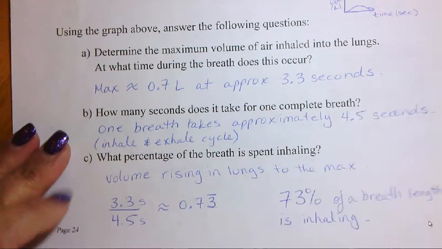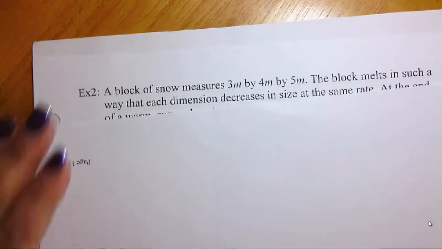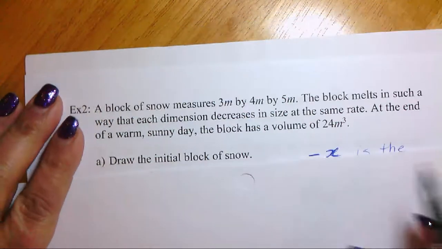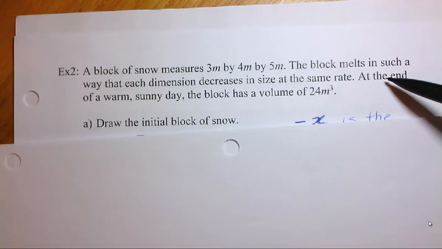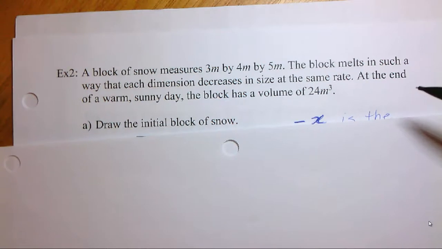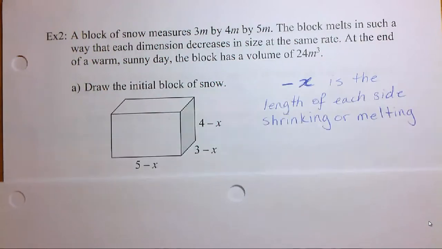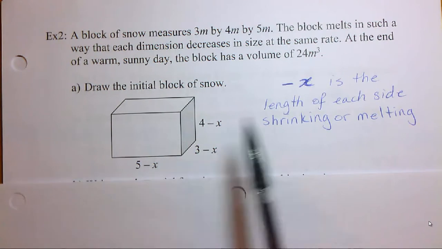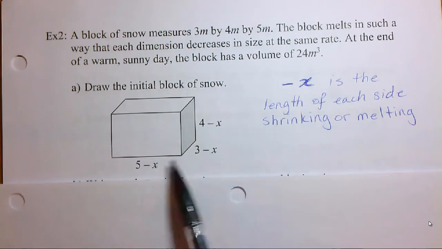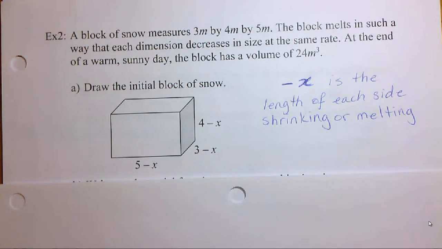Okay, so now let's have a look at example 2. Example 2 is looking at a block of snow that measures 3 by 4 by 5. What's happening is the block of ice is outside and it's getting warm and sunny and it's starting to melt. So the initial block of snow starts off as 4 by 3 by 5, and then we have a minus x. This minus x is representing the length of each side that's shrinking. So it's shrinking by that much each time.